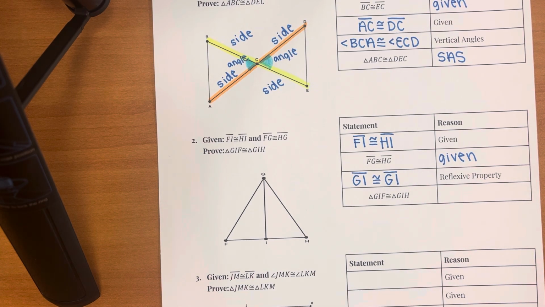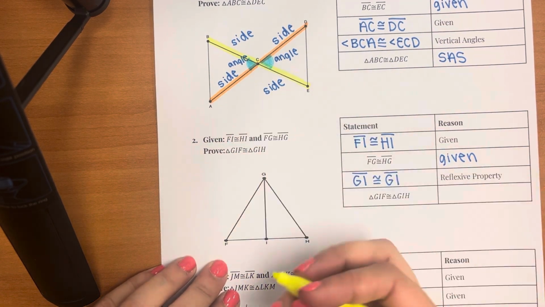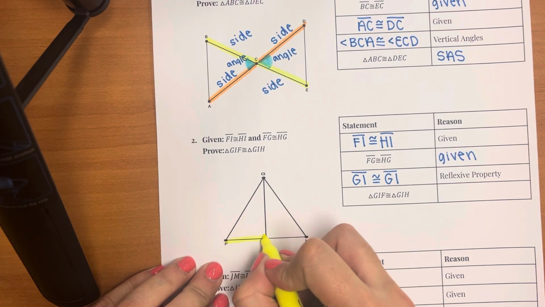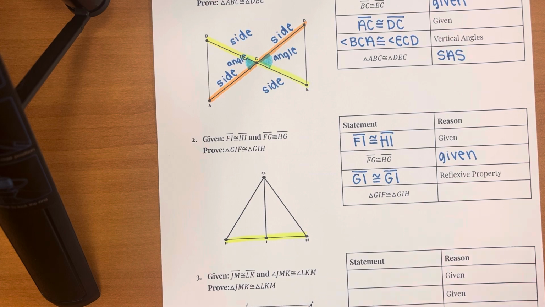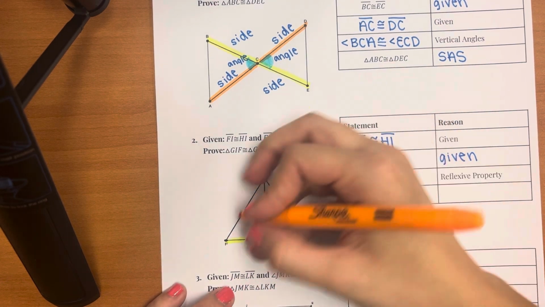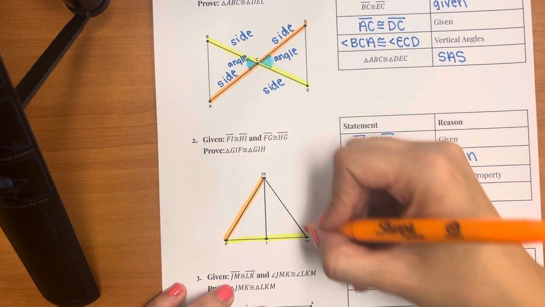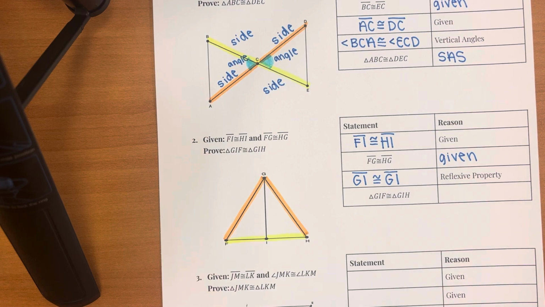I'm going to highlight a couple of things because we have all the information we need to determine if it's side, side, side, side, angle, side, or angle, side, angle. But let's highlight things so it becomes a little more obvious to us. So FI and HI, I'm going to highlight those in yellow. FI, HI, those are sides. Okay, I'm going to go to orange. Let's highlight FG, HG. Once again, those are sides because they have the line on top.